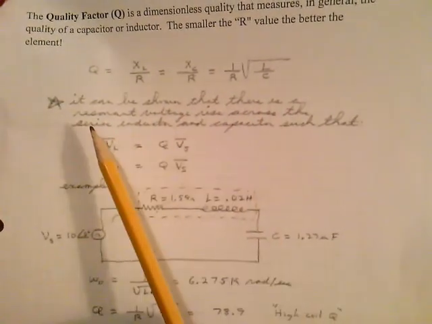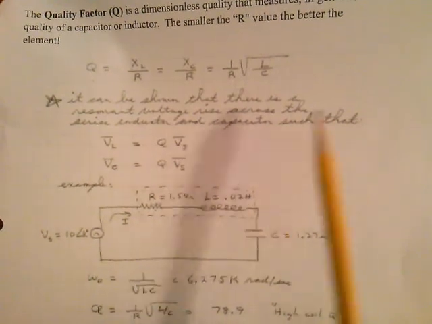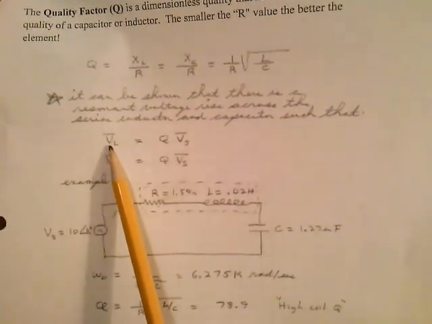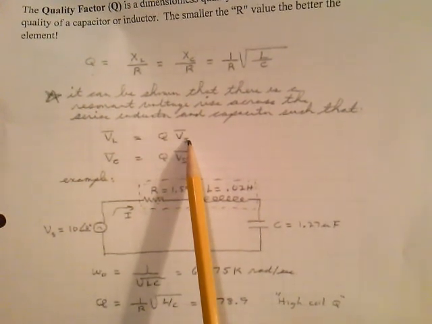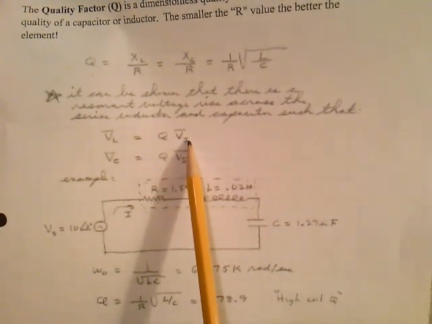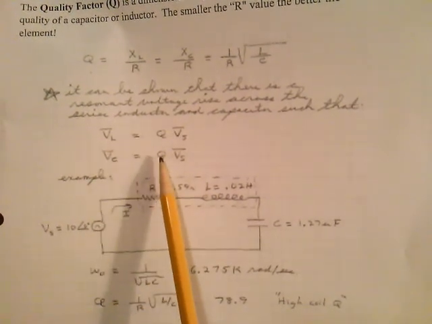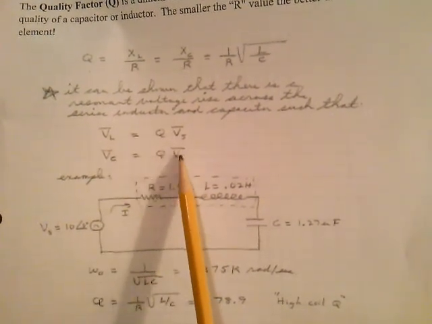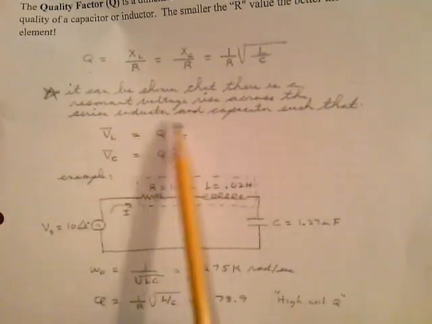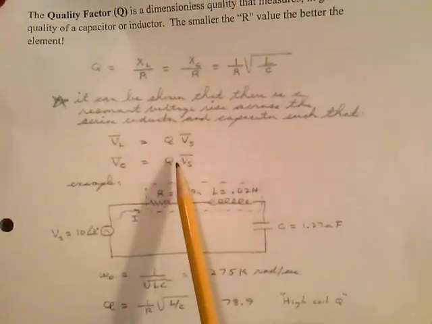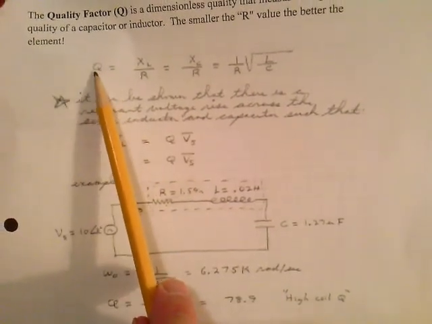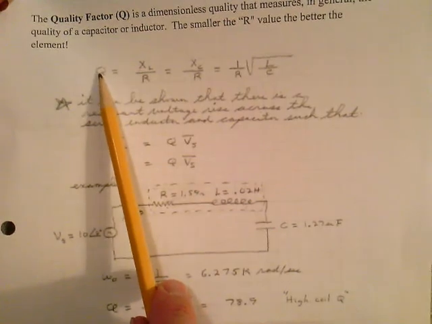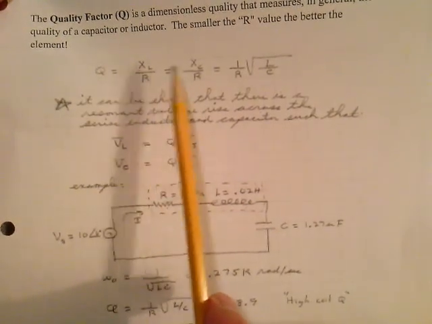It can be shown that there is a resonant voltage rise across the series inductor and capacitor such that the voltage rise is equal to this quality factor times the source voltage, or the voltage across the capacitor is equal to the quality factor times the source voltage. Now, we didn't use these equations in the previous example, but you could go back to the previous example and calculate a Q, a quality factor for the circuit in general, using any one of these equations.